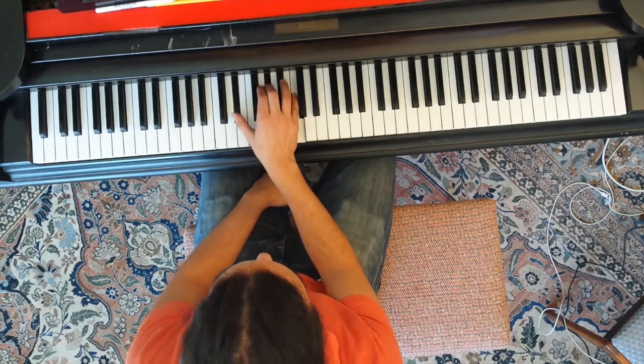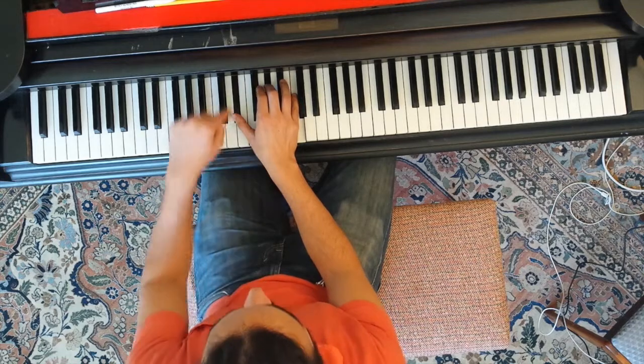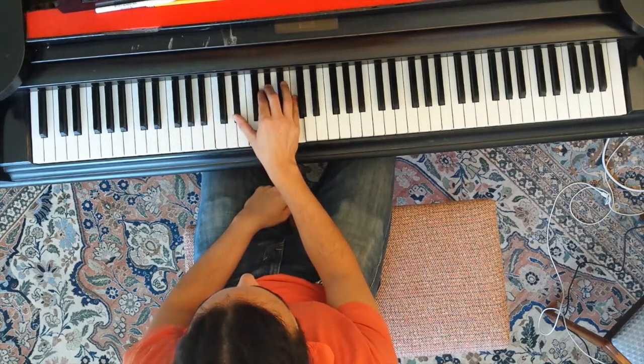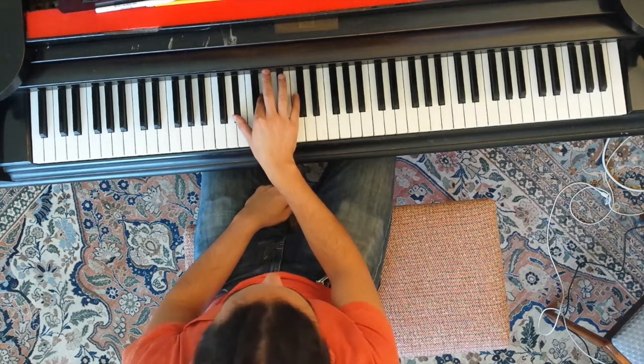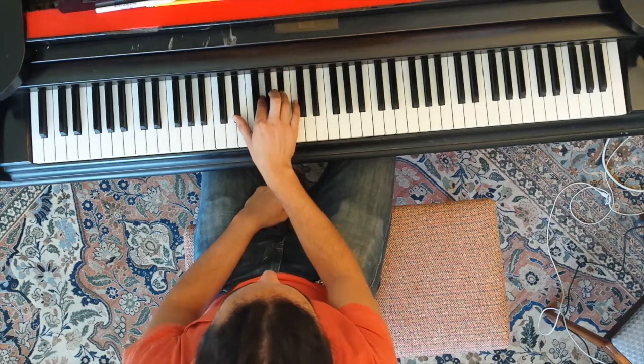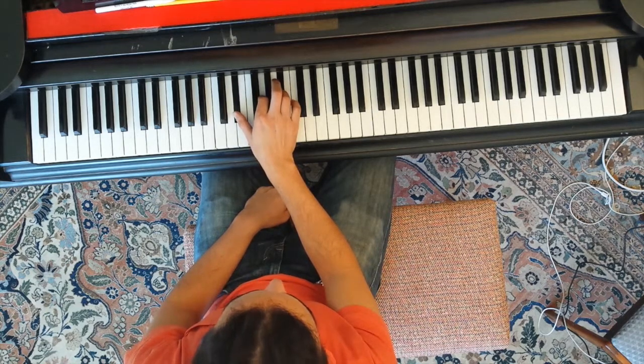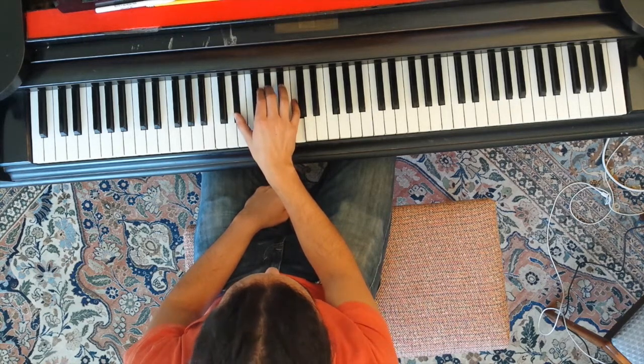Now the last chord of this section is going to be E flat major. We're going to keep that E flat. This middle note's going to go down a half step. And this top note's going to go down a whole step to this black key, top black key of the 3 group. And that's E flat. So we were here.